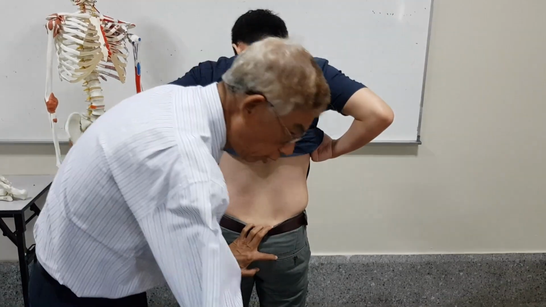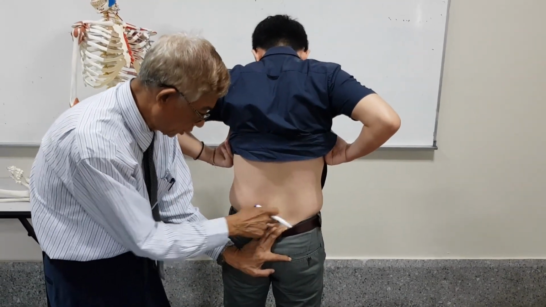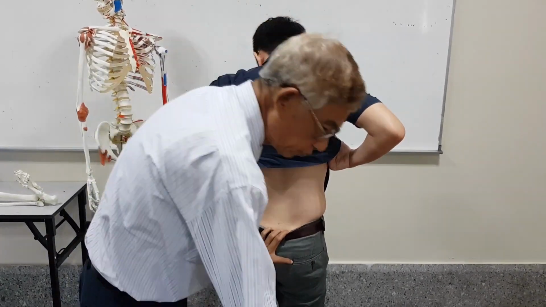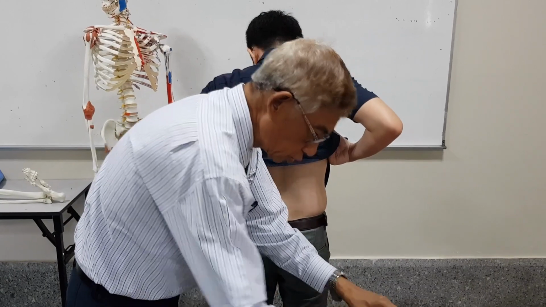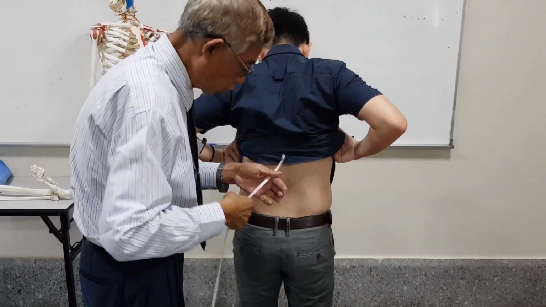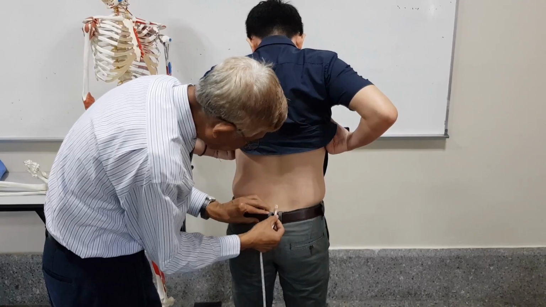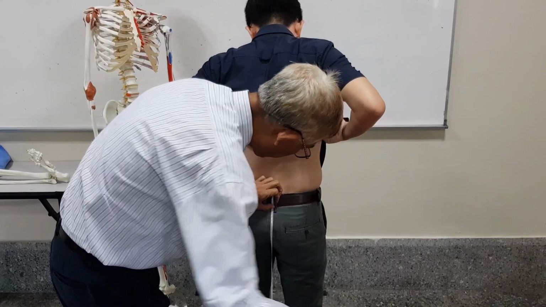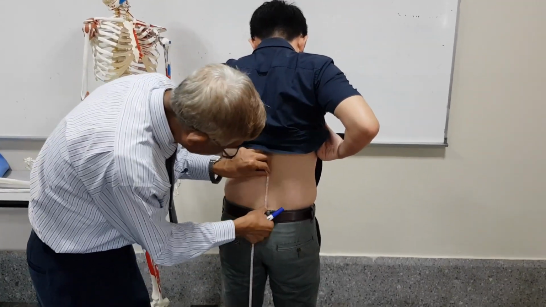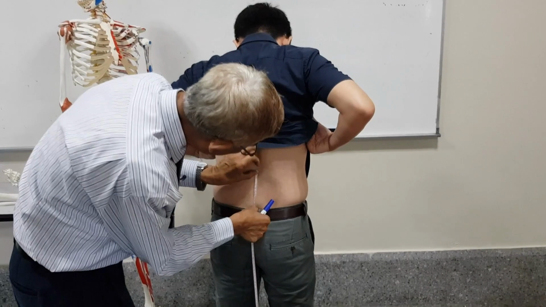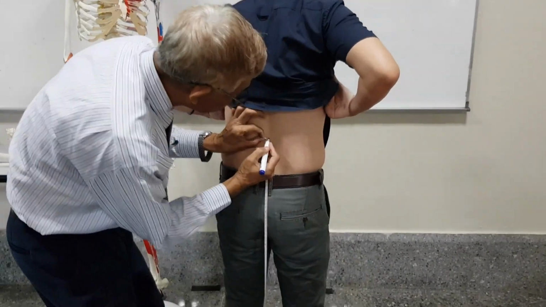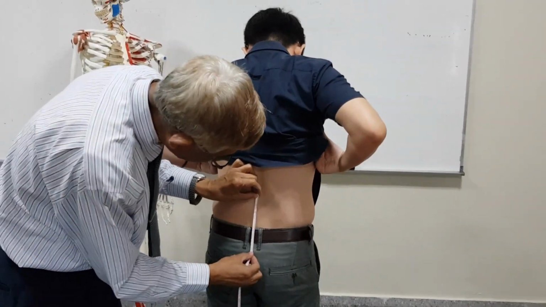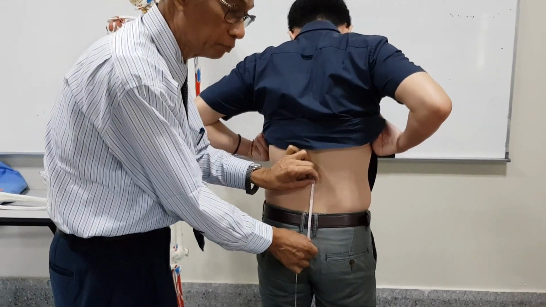Then draw the line between the 2 points. 5 centimeters below the line, you must mark here. Then 10 centimeters above the line, you must mark here. So in erect position, the 2-point distance is 15 centimeters.